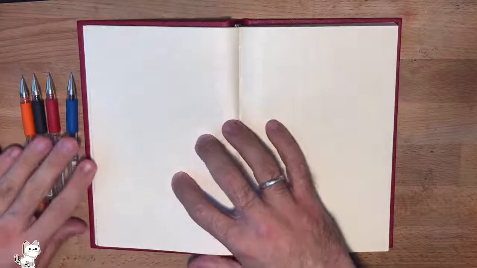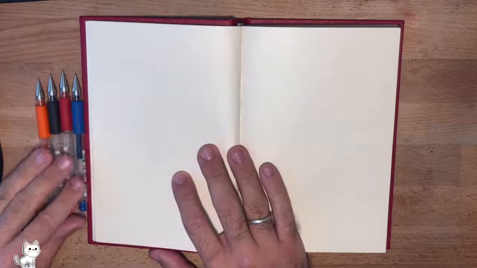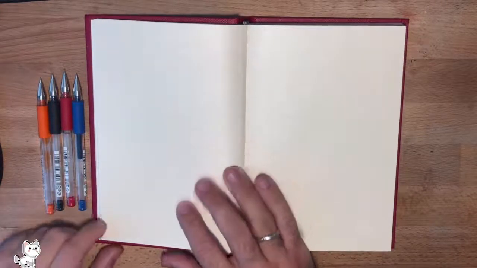Okay, hello again. So this time we'll talk about curvilinear perspective. It's perspective drawing episode 2, and so let's begin.